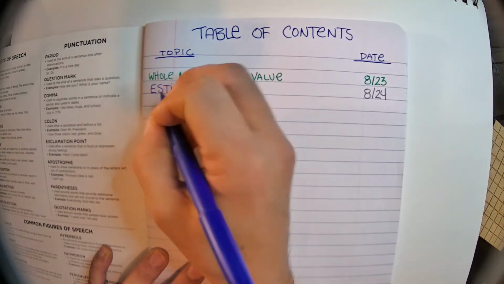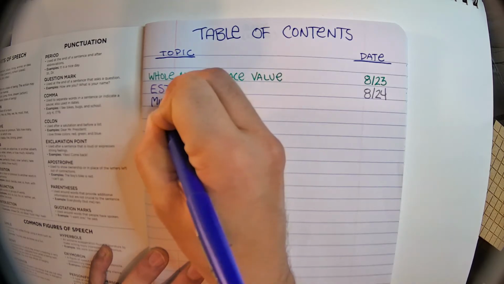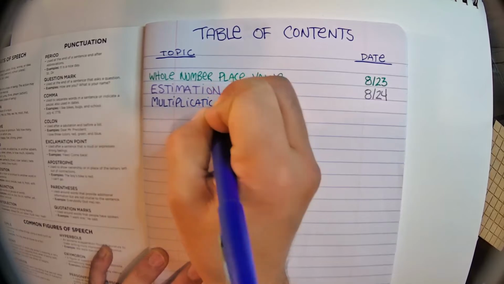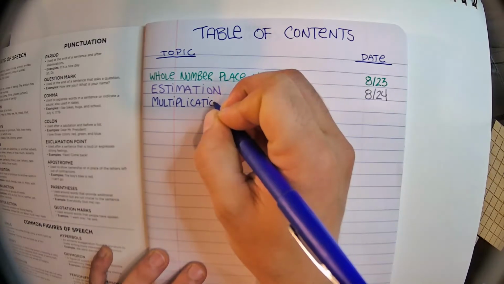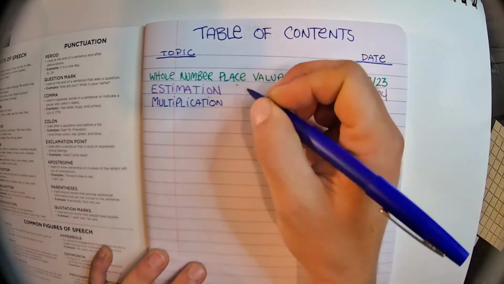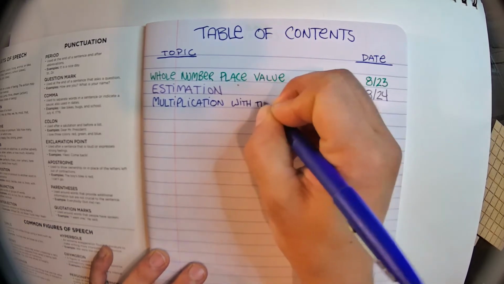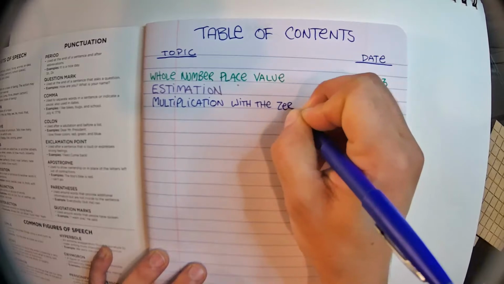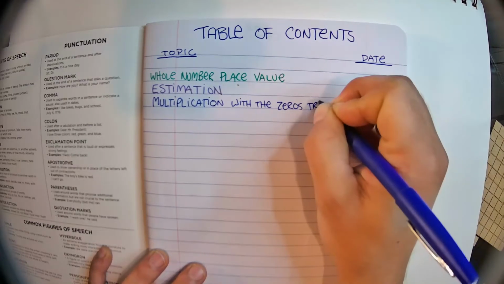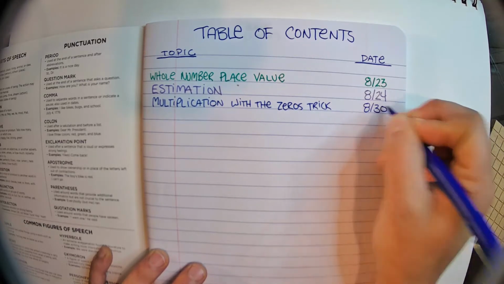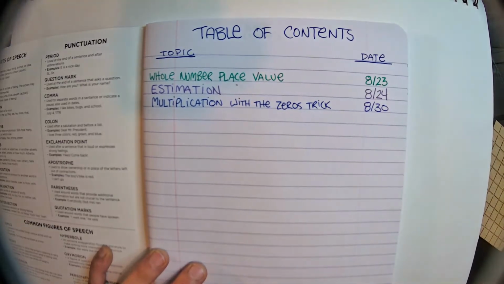Today's notes are going to be on multiplication. Multiplication with the zeros trick. 8/30.